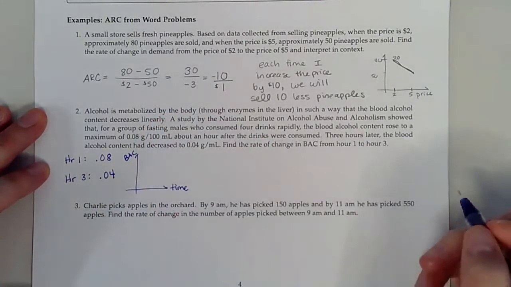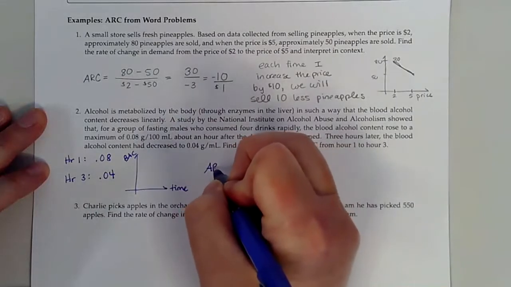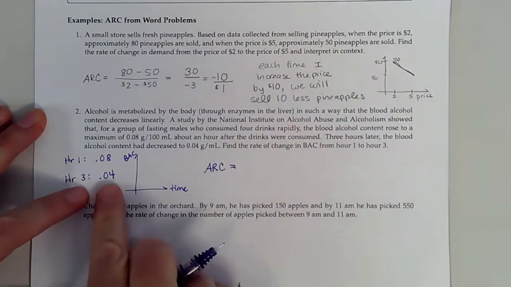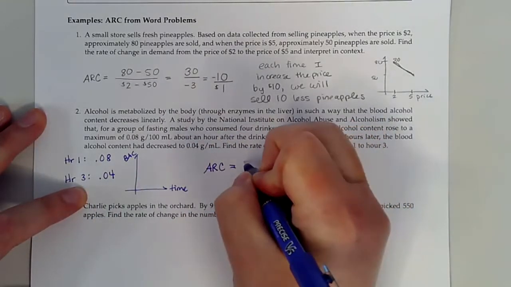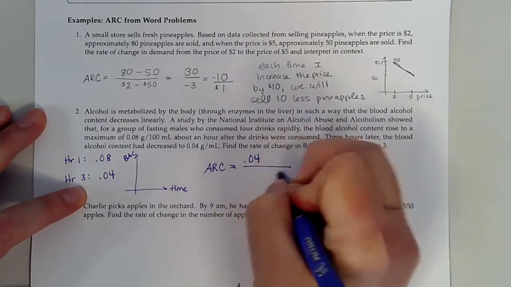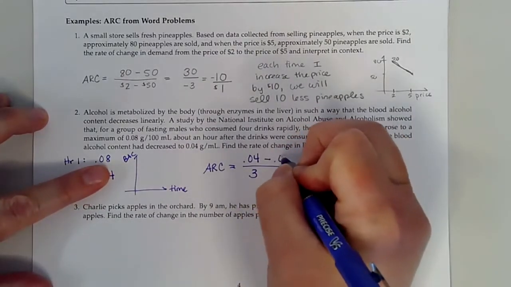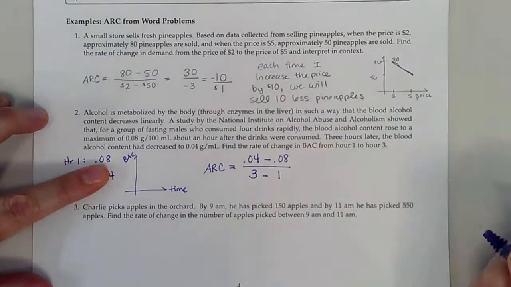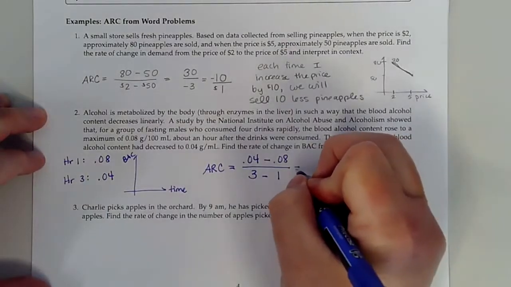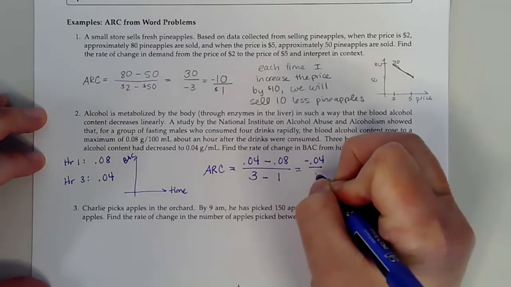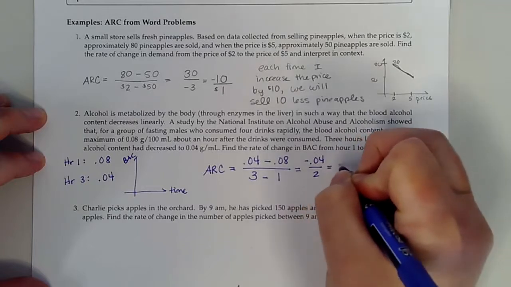Okay, so if I sketch that out, this is the blood alcohol content and this is the time in hours. So our average rate of change here is going to be, we'll take this 0.04 at hour 3, minus, and then at hour 1 we had 0.08. Okay, so that's how that looks.